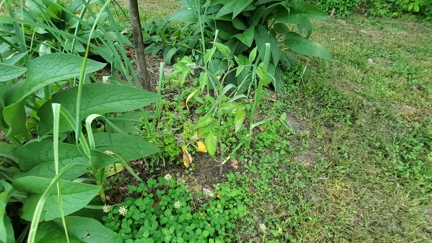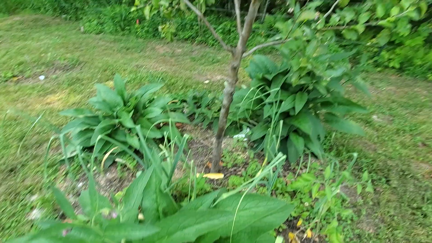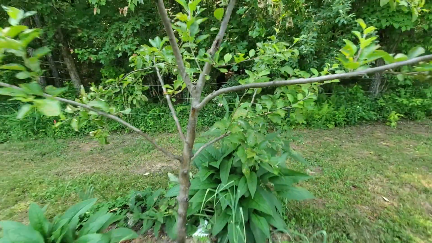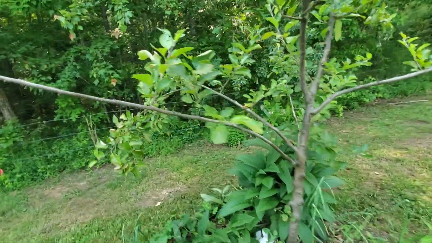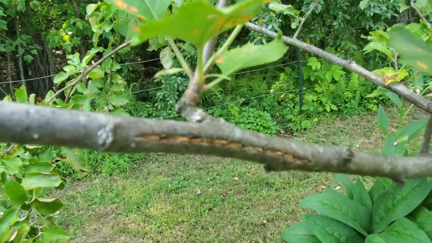But you can see there's a tomato plant here. Let's take a look and see what else is there besides the last of the remnants of the cicadas. Those of you who are not familiar with cicada damage, this is cicada damage. You see that? You see the lines?